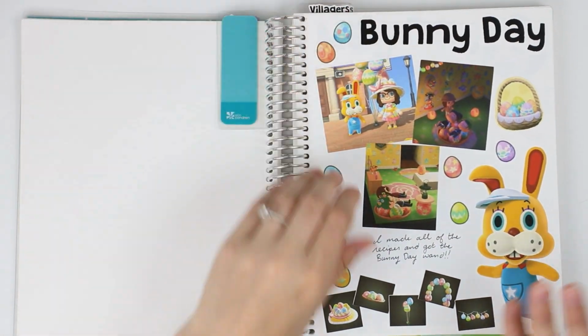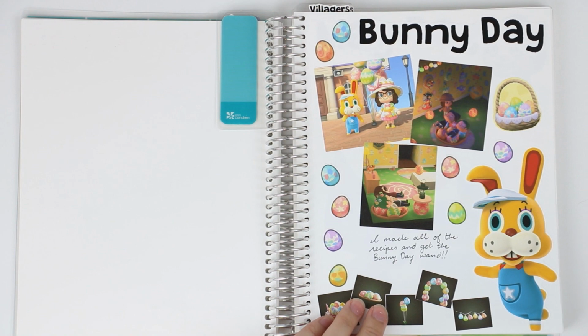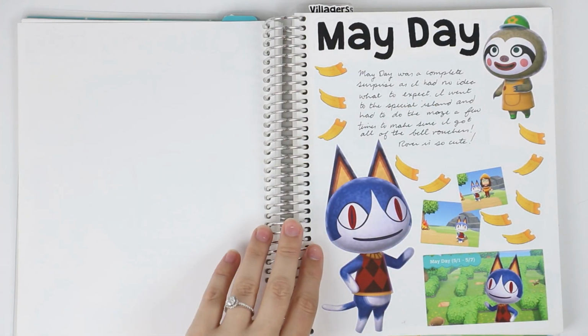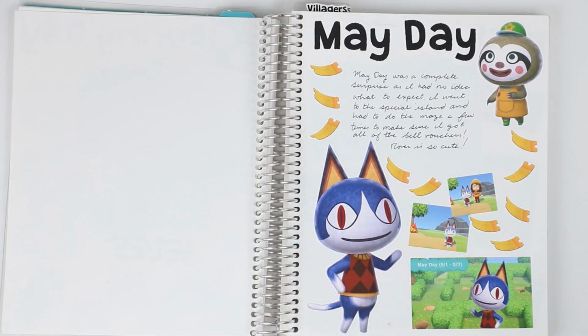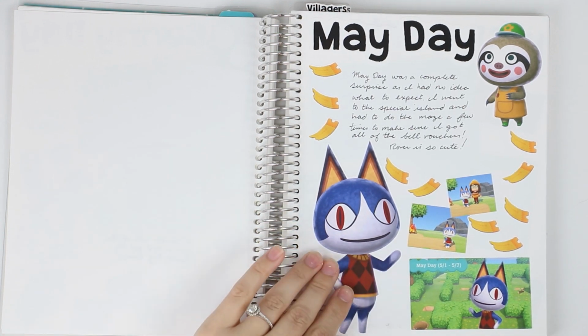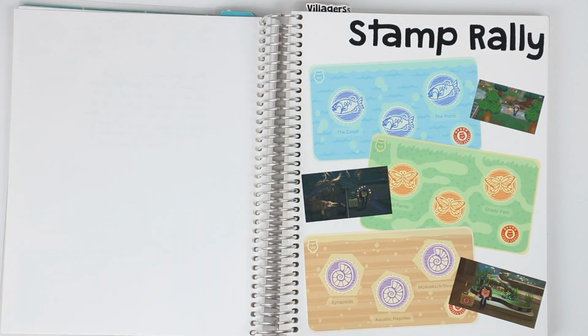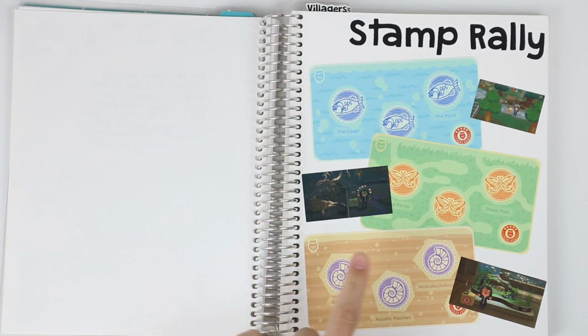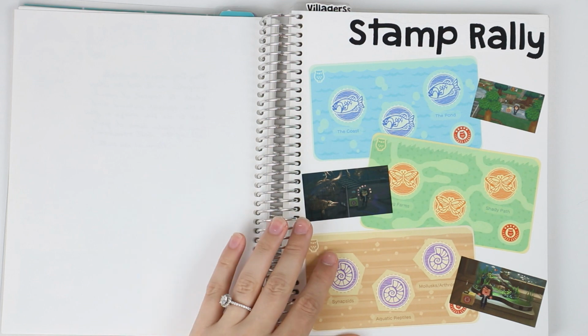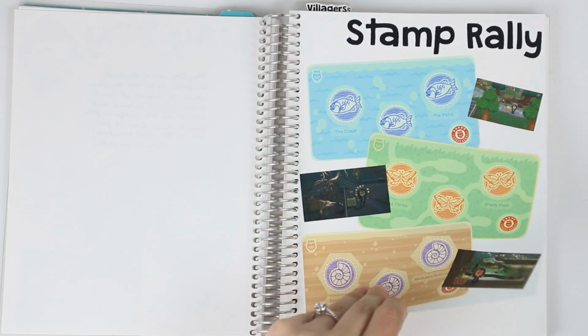Then we head to events. So I first started playing right around Easter, so I documented Bunny Day. And then May Day happened, which was a cool like scavenger hunt kind of like maze thing. So I documented that. And then the museum recently did a stamp rally, so I took screenshots of all of my completed stamp cards. Put that here as well.